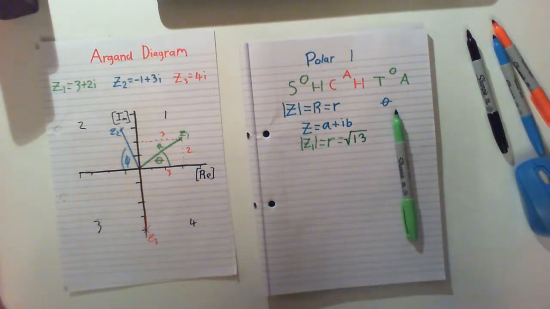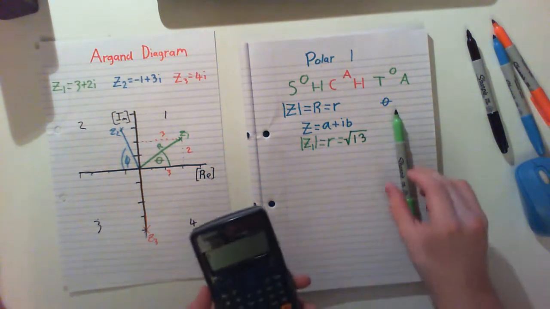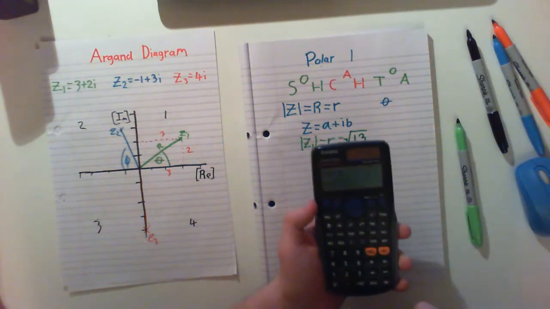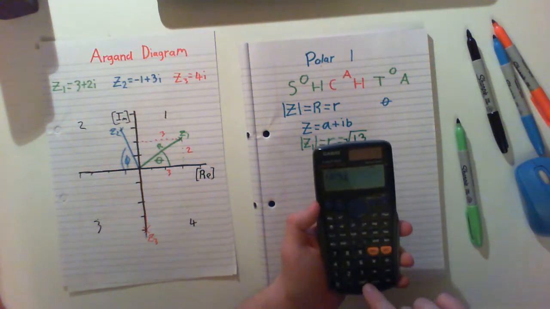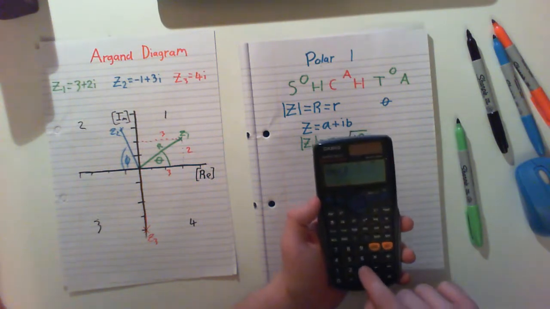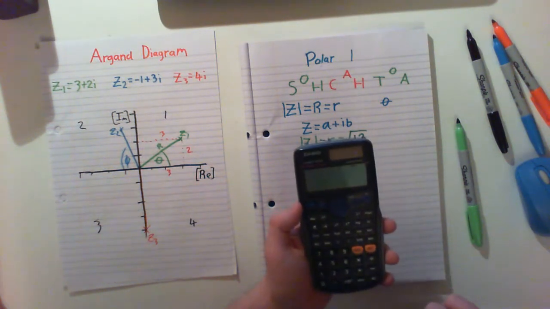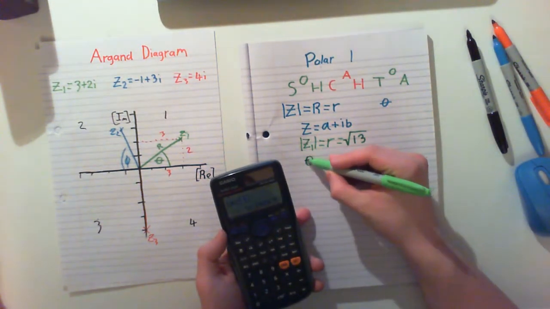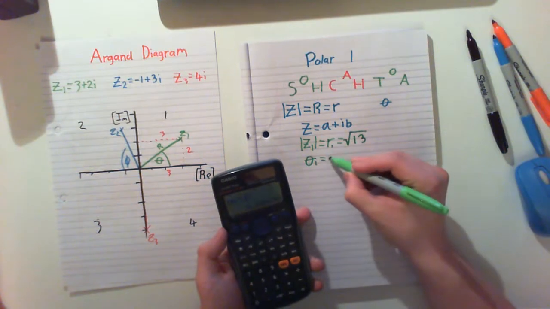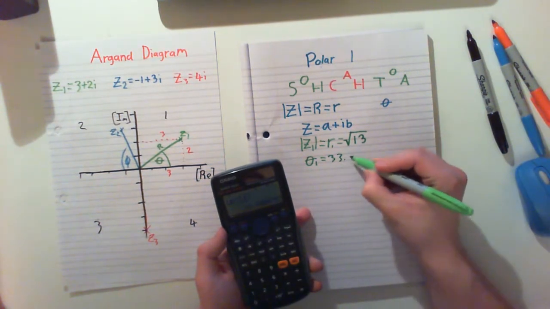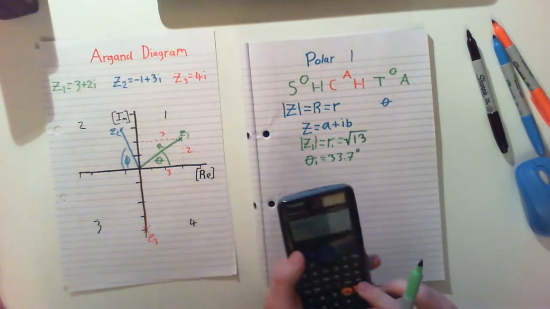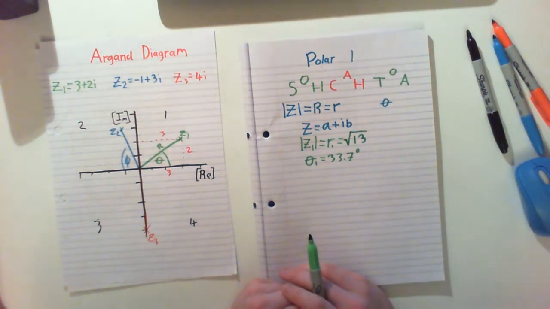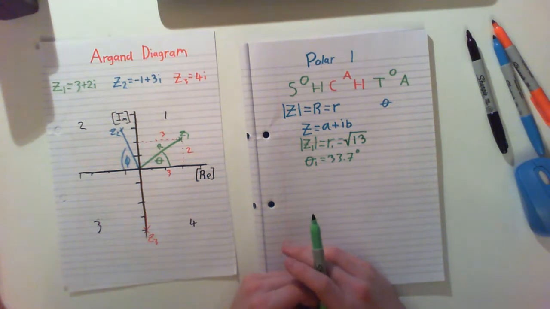If we're to calculate theta from this, we can use the inverse of tan, the imaginary component 2 over the real component 3, and that gives us an angle for theta1 equal to 33.7 degrees to 1 decimal place. But how would we write this down? How would we show this in the polar form?